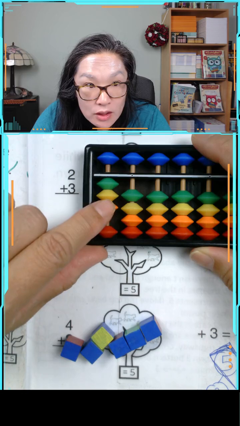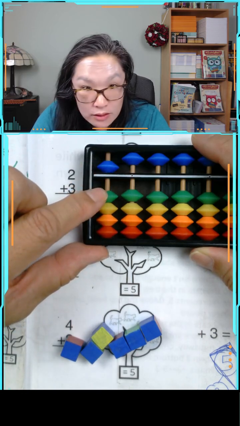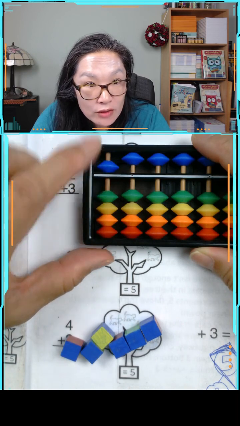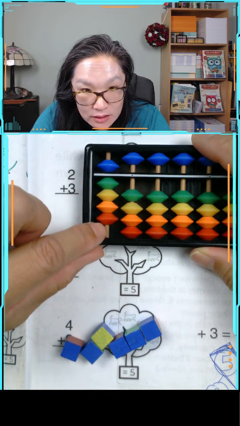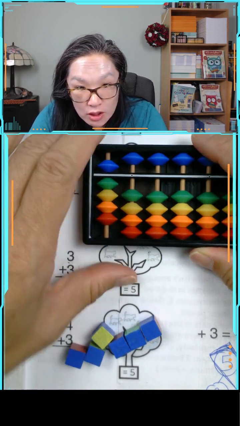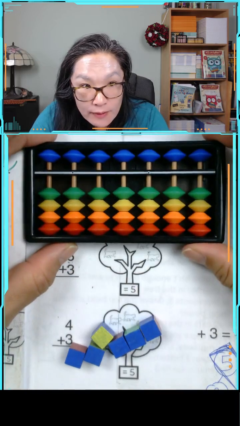Oh, interesting. So this would be 30. This would be 40. And then this would be 50. Does that make sense? This is 50, and then this is 60, 70, 80, 90. And then there's no more room for hundreds. So that's why I would choose this one to be, it's a little complicated.